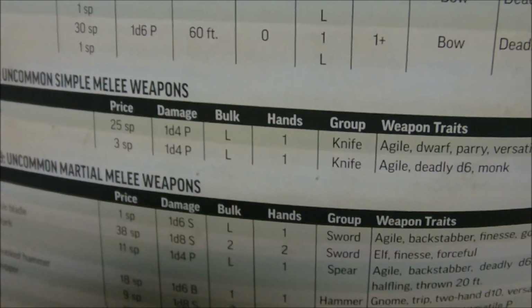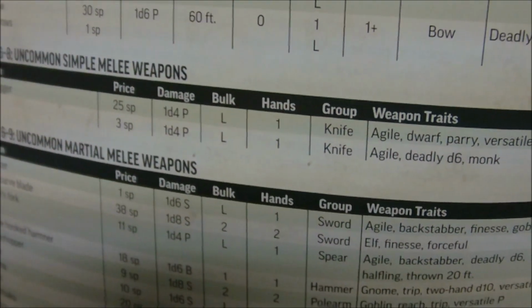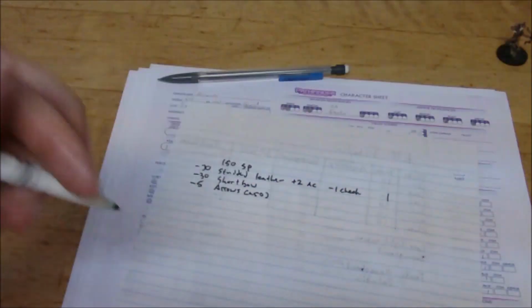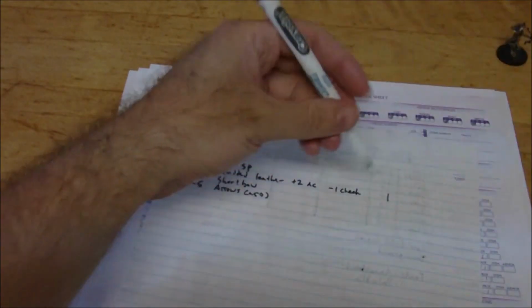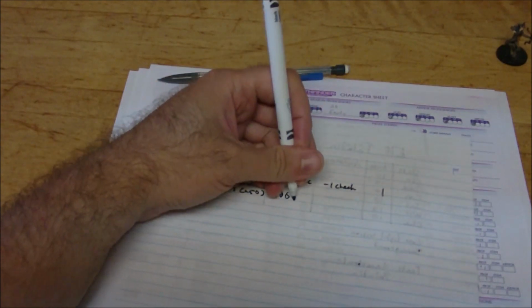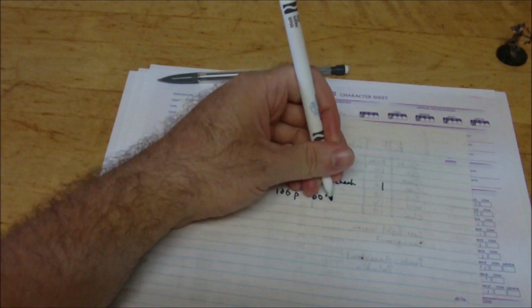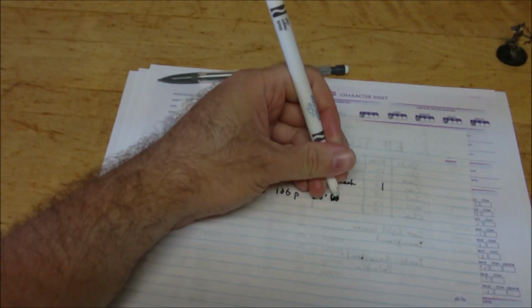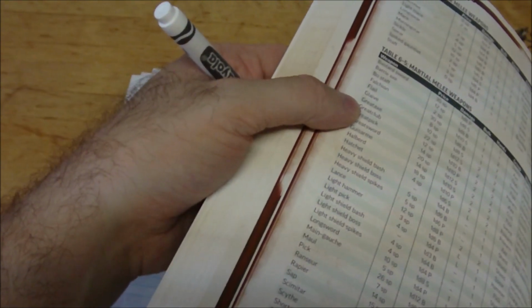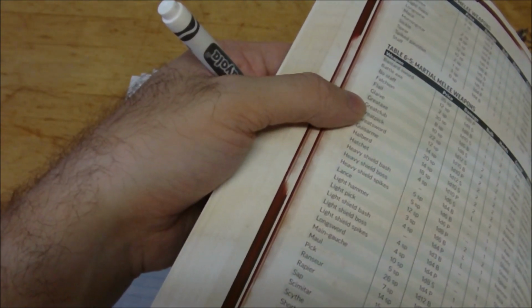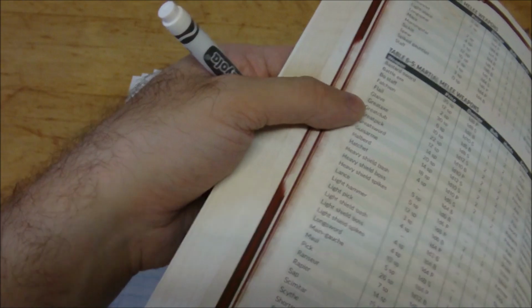Its range is 60 feet. It does not have volley anyway, but that's okay because eventually I want to upgrade to a longbow anyway. So 1d6 piercing, 60-foot range. And it was 1 bulk. And I need 2 hands to use it.